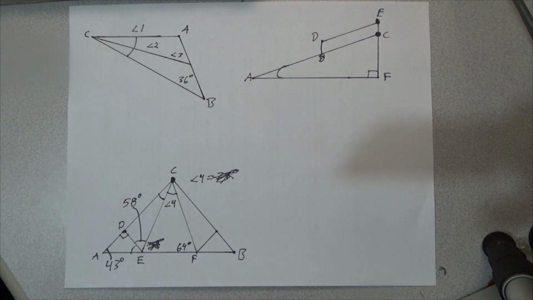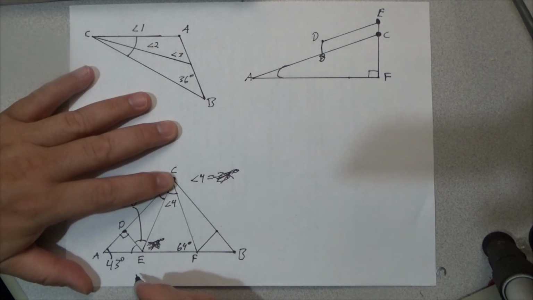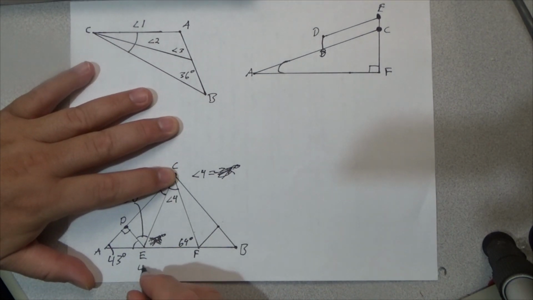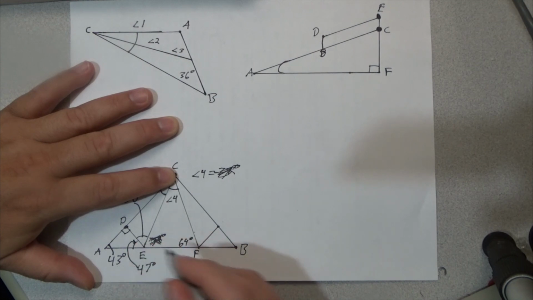And since they all add up to be 180, I put in 180 and I take off the 90. Then I take off the 43 and I get 47. So that angle is 47.